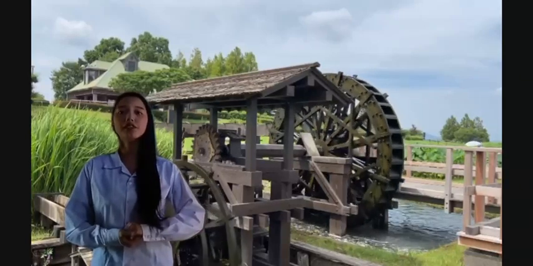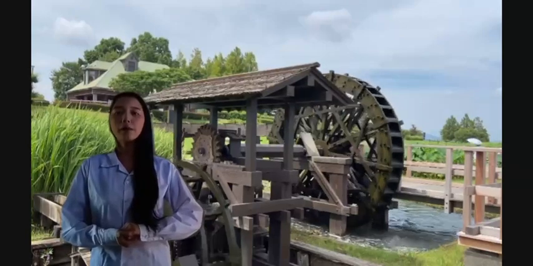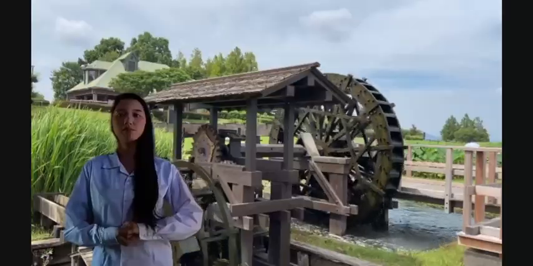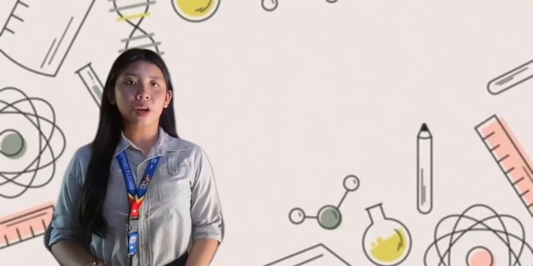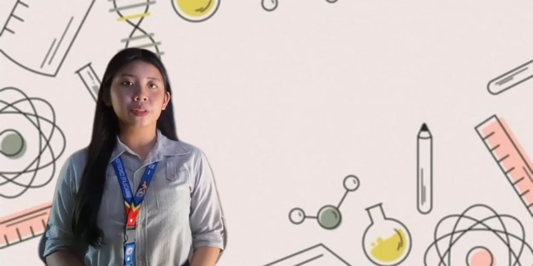The apparatus uses the concept of potential and kinetic energy to produce mechanical energy that will be used in creating hydroelectricity. Before we present our final project, we must first have a refresher on how the aforementioned concept works.